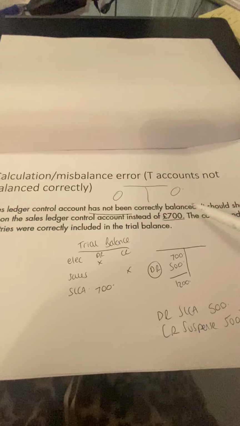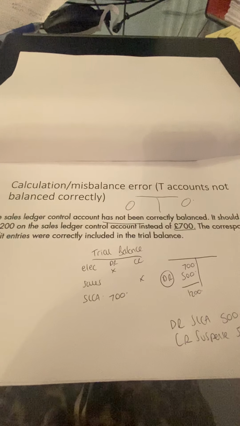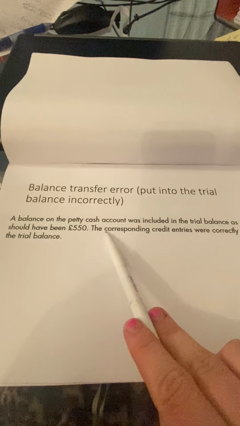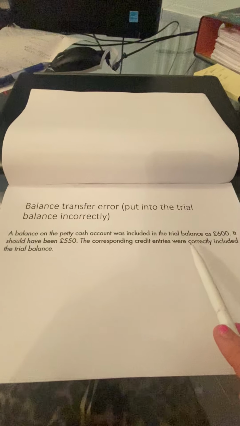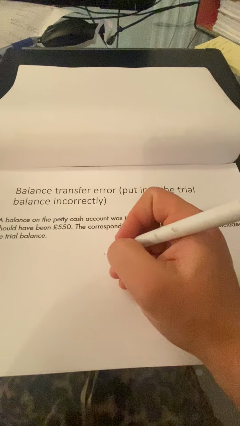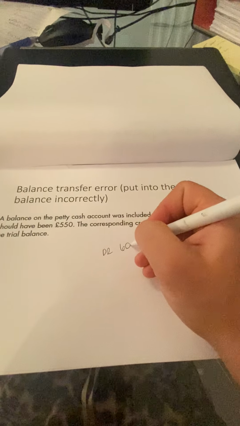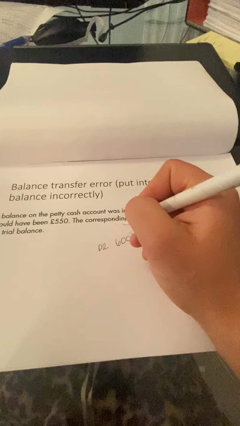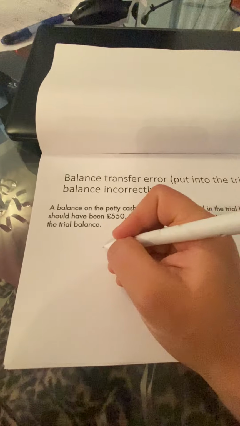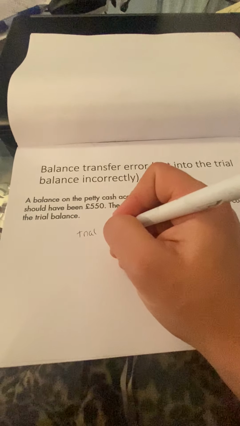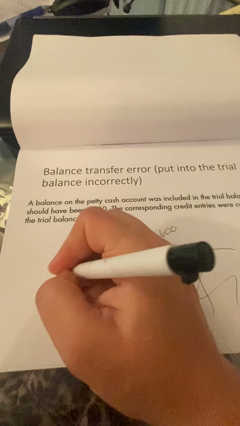But ultimately, the T account goes into the trial balance. So they're almost the same, to be honest. This one is telling you that it was included in the trial balance incorrectly. So it was included in the trial balance as 600. So it went in as a debit of 600 because petty cash is an asset. If you think of your trial balance, debit side, petty cash.